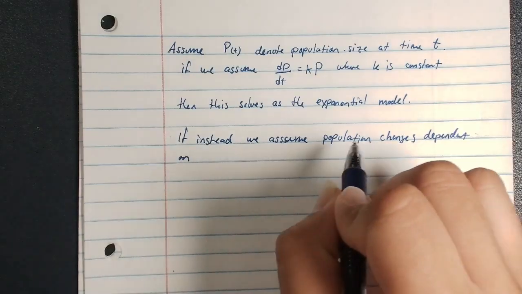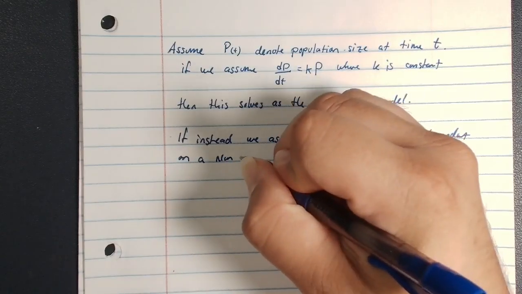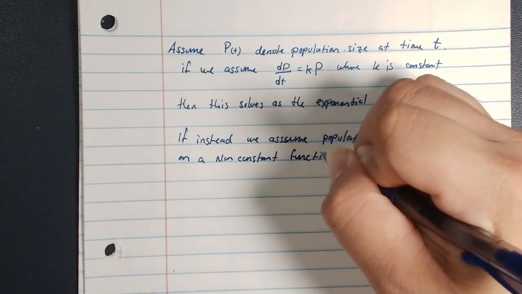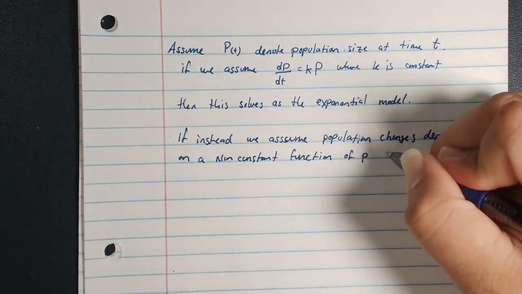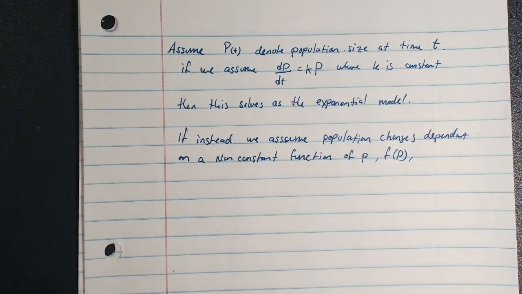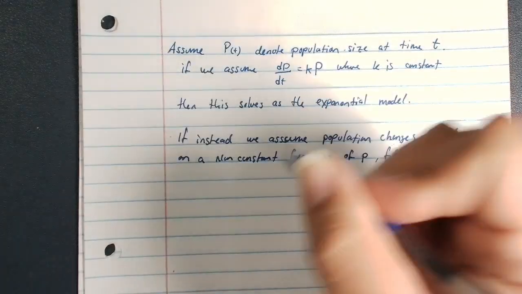If instead we assume population changes dependent on a non-constant function of P, which we will call f of P, then we get what's called the density dependent hypothesis, which will look similar to this.